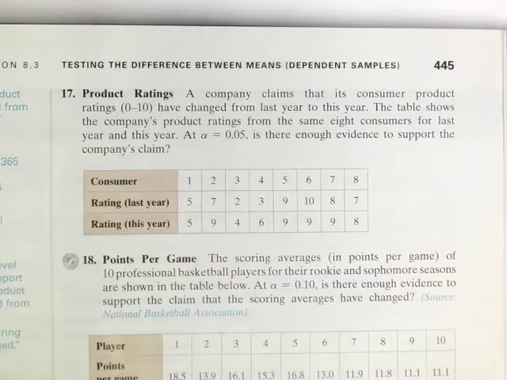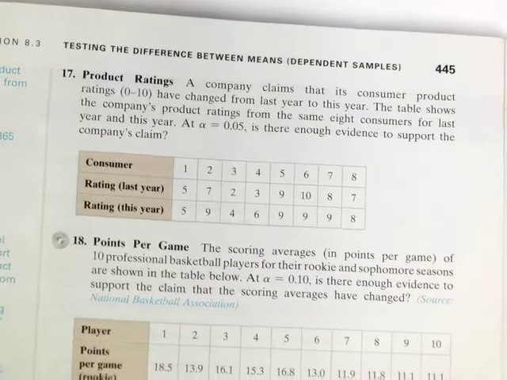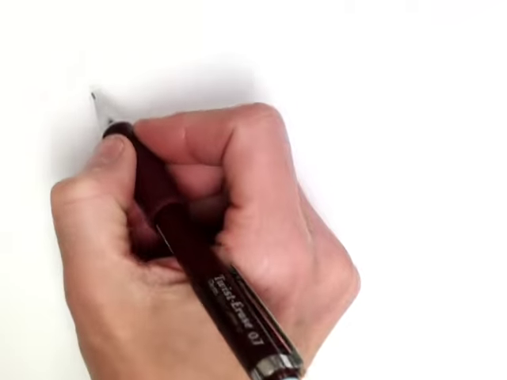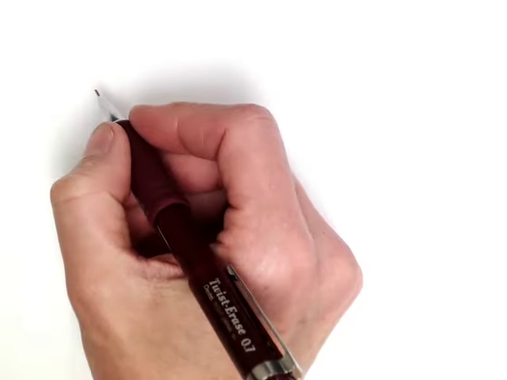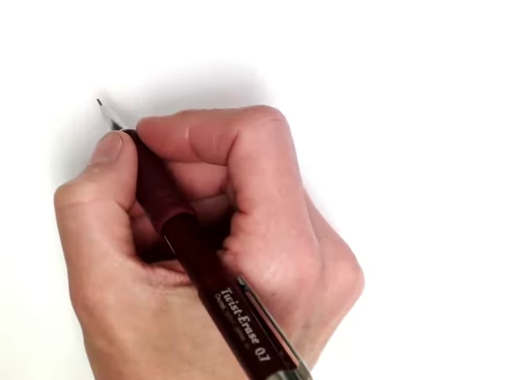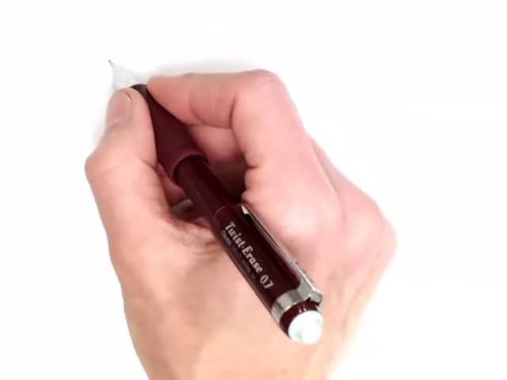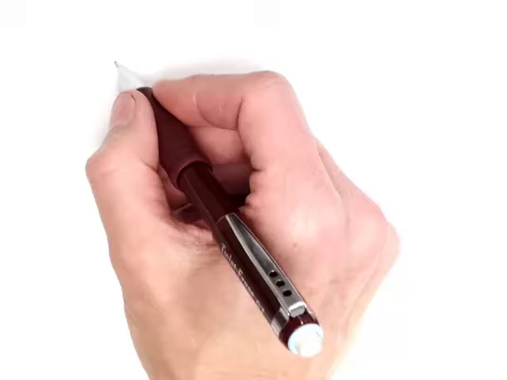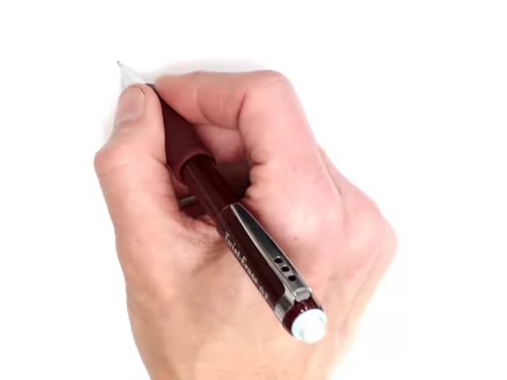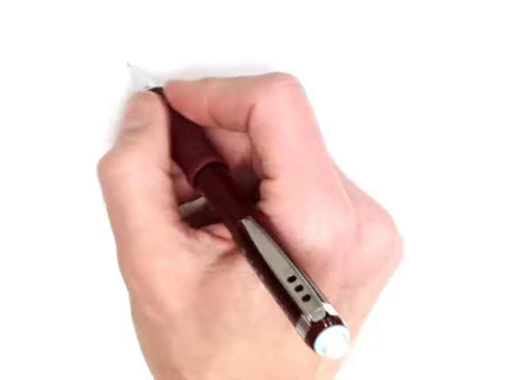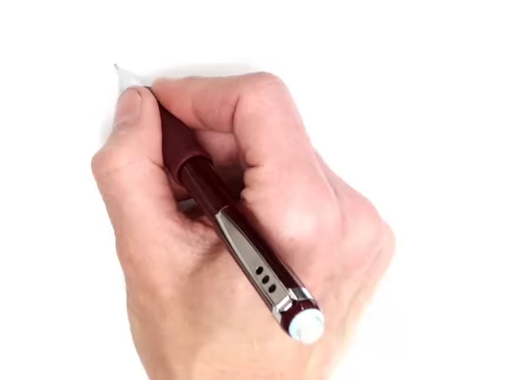Now let's go ahead and set up the null and the alternative in terms of mu sub d. The claim is that the consumer product ratings have changed. What that means in terms of mu sub 1 and mu sub 2 is that they're not equal to each other.